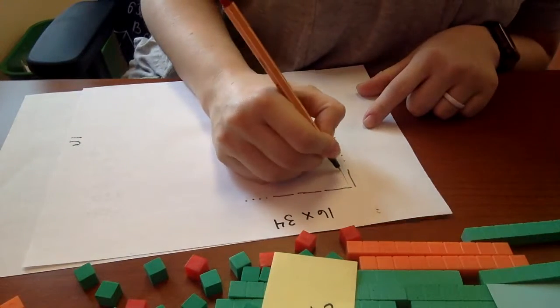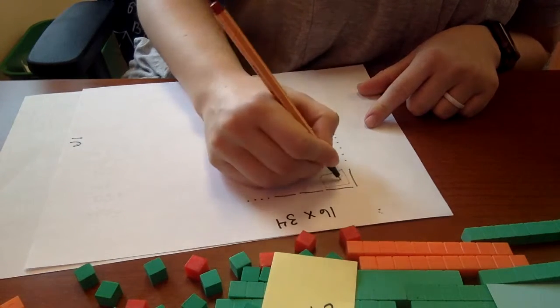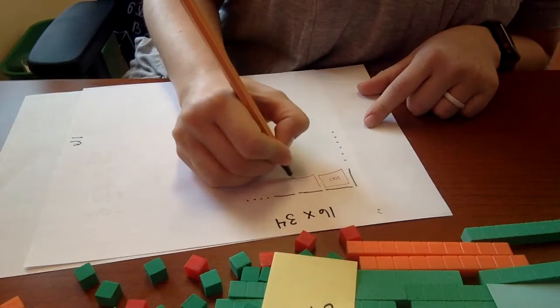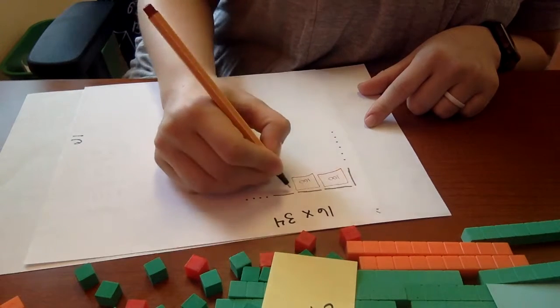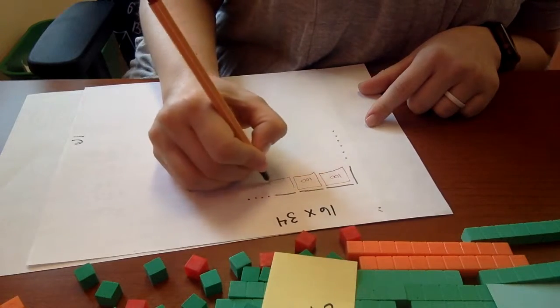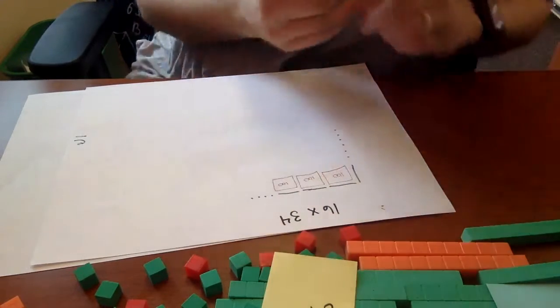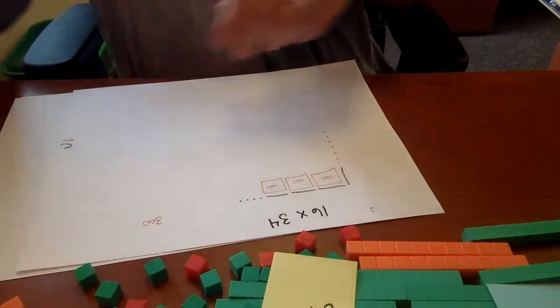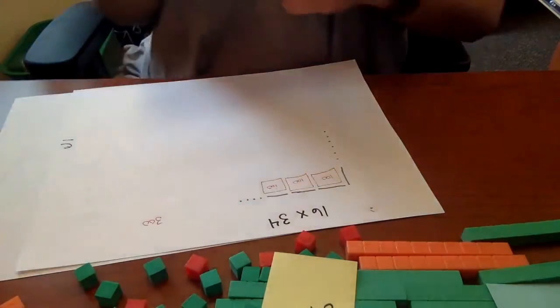As I fill in, 10 times 10 gives me a flat, or 100. 10 times 10 gives me another 100. 10 times 10, another 100. So altogether, again, I've got 300 from those, multiplying the 10s times the 10s.